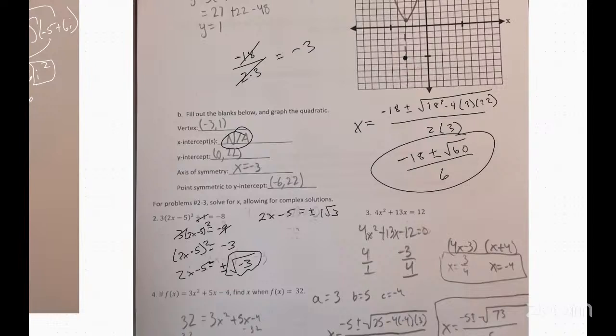So 2x equals 5 plus or minus i root 3. And I'll get rid of the 2 by dividing. x equals 5 plus or minus i root 3 all over 2. Those are your 2 answers. Thank you.